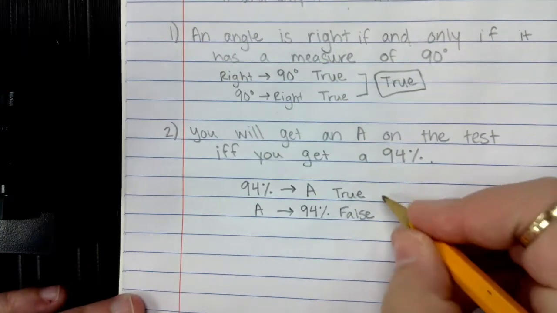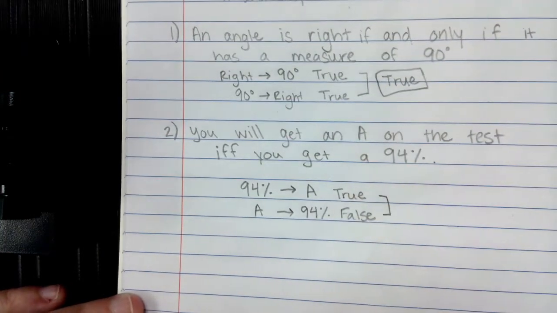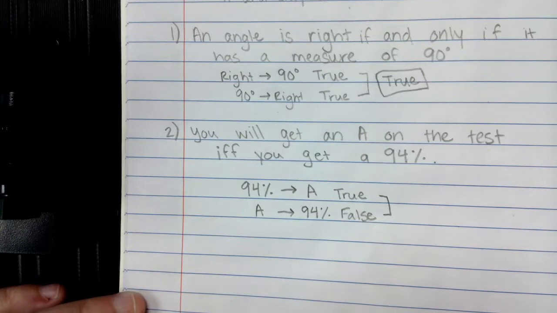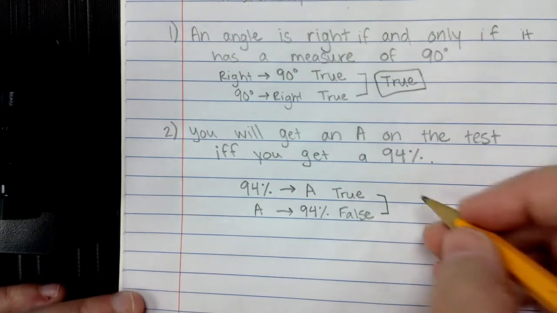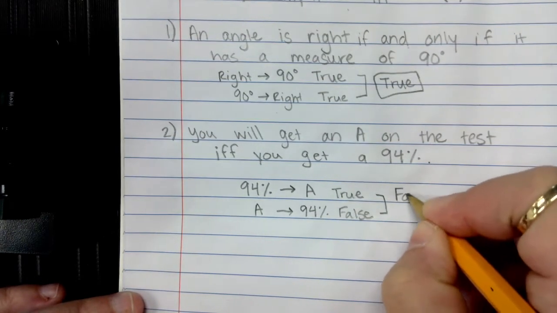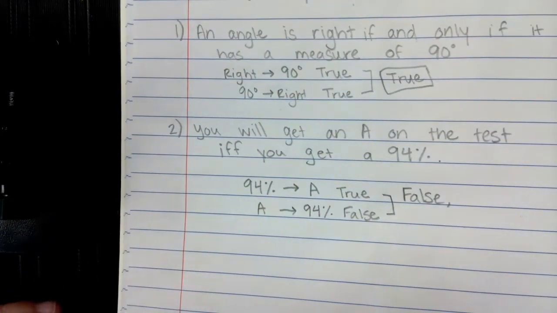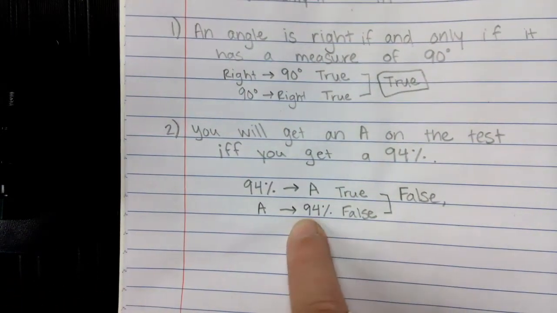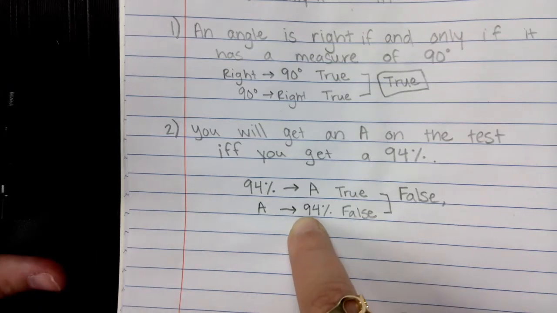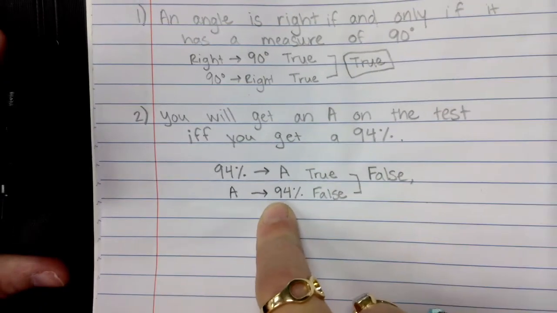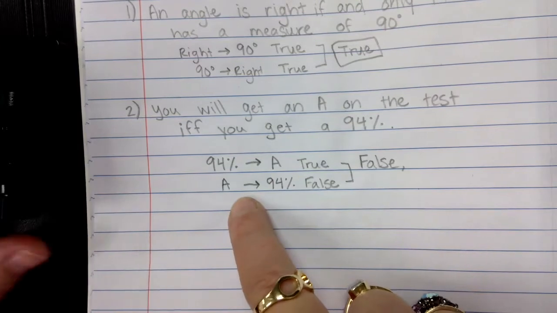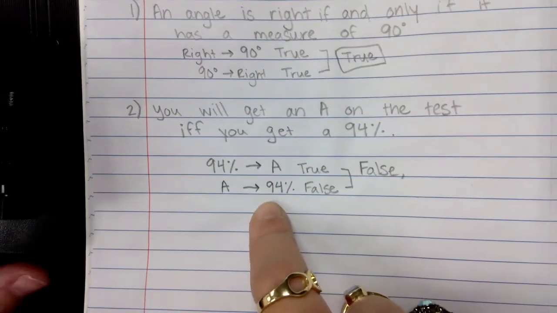And we do want a counterexample. So since we had the false down here for this one, we want to show that counterexample for that one. What was a counterexample? If you got an A, why could it not necessarily mean you got a 94%? An A could be 95%.